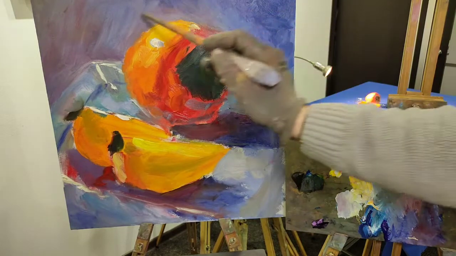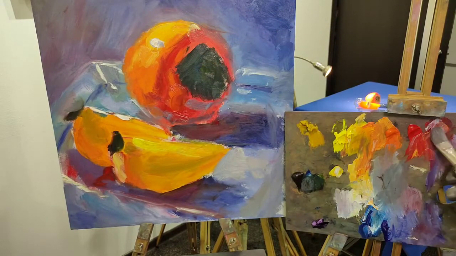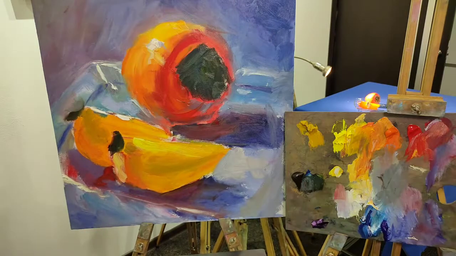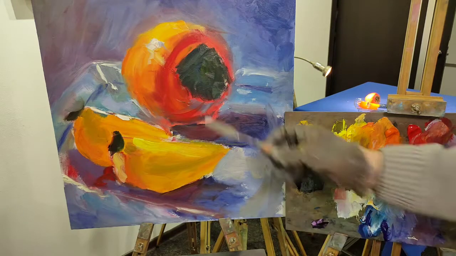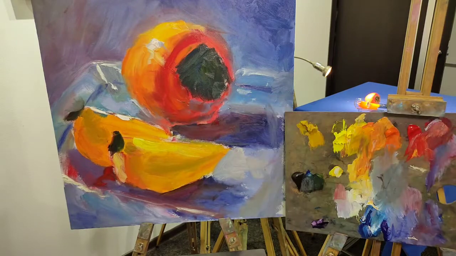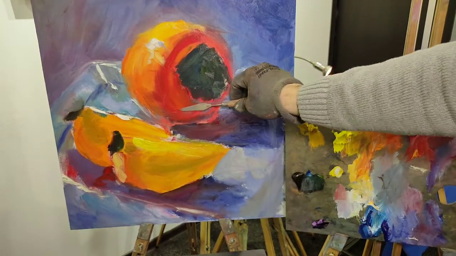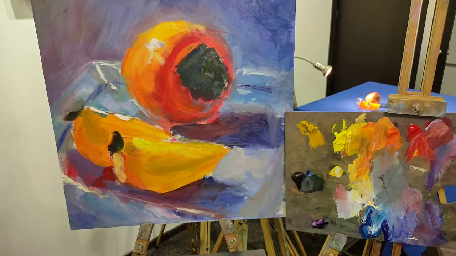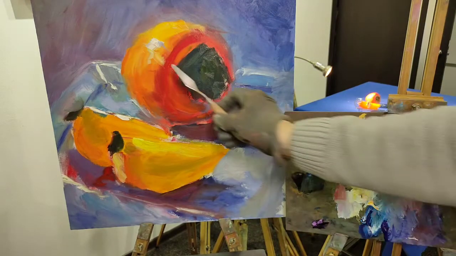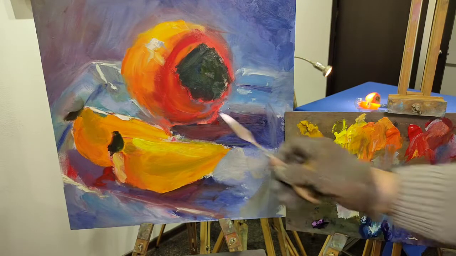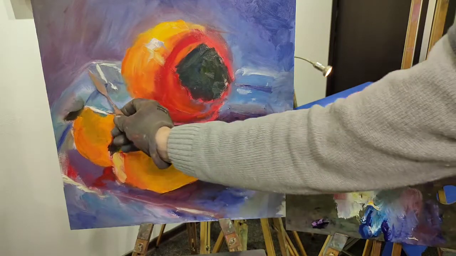And of course the lighter area next to the persimmon, as you see, shows this. I don't forget to clean the palette knife because I need it clean for each and every stroke. And as you can see, it gives me some extra effect of the smooth surface.